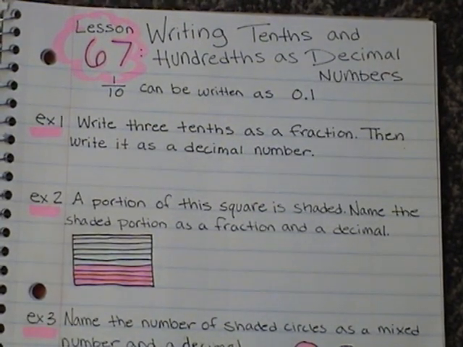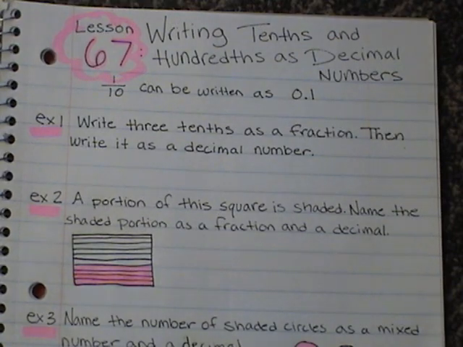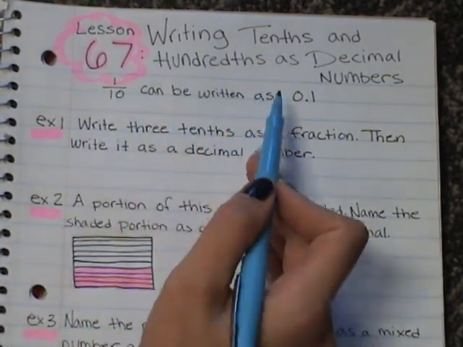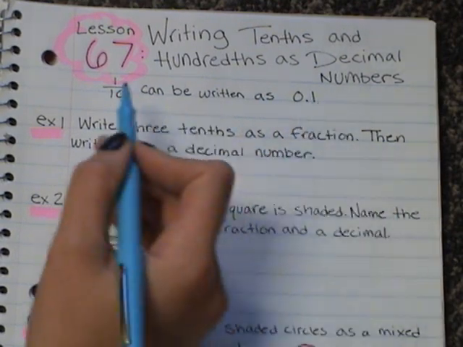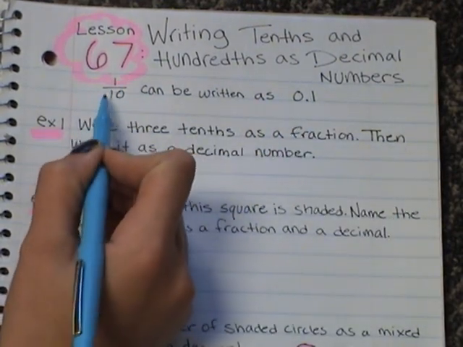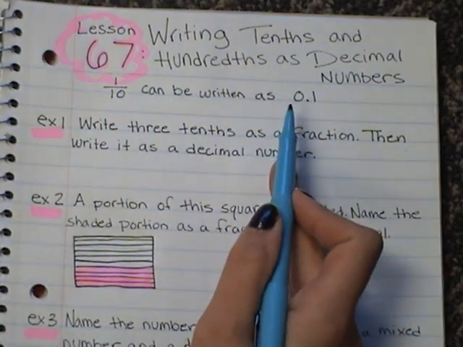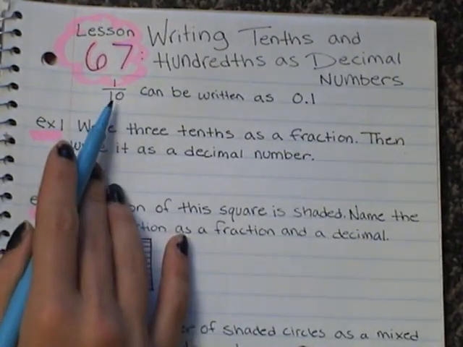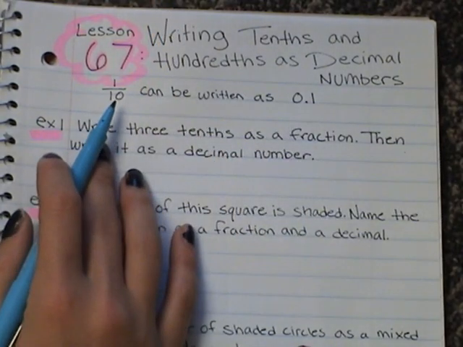Hi guys, tonight's lesson is lesson 67 and we are writing tenths and hundredths as decimal numbers. So in this lesson we will write fractions with denominators of 10 or 100 and turn them into decimal numbers. As we see here, we have a denominator of 10 and it can be written as a fraction, 1/10, and this is what it looks like as a decimal. This is what we're going to be doing with 10 as our denominator and 100 as our denominator.